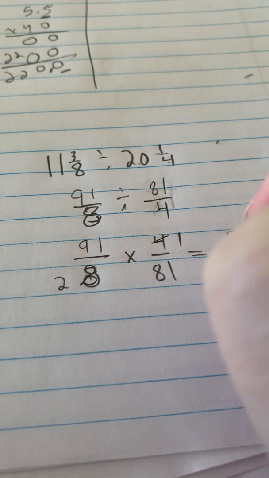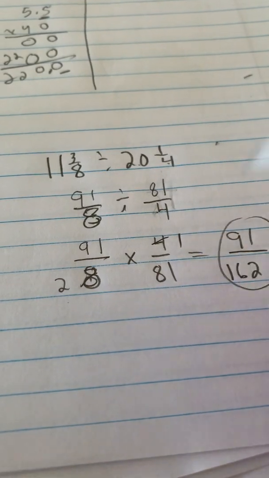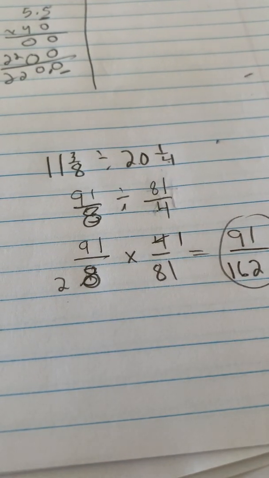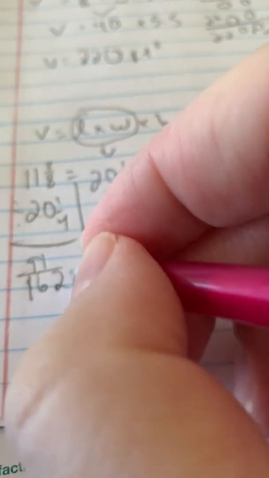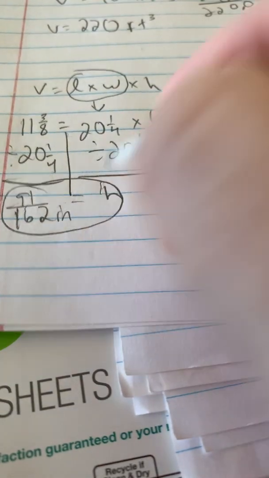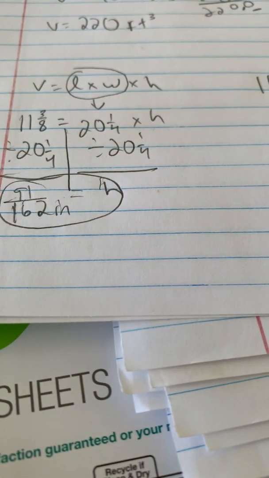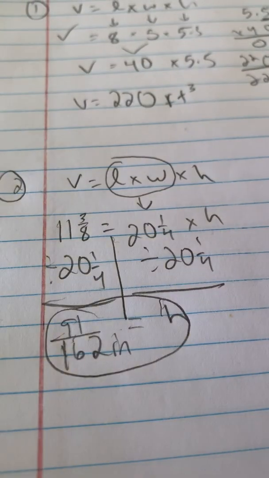2 times 81 is 162. That's going to be my final answer for this. I'll move it back over here, and I'll write that height equals 91 over 162, and my unit on that is inches. 91 over 162 inches. Remember that it does not need to be inches squared. It doesn't need to be inches cubed because we're just talking about the height here.